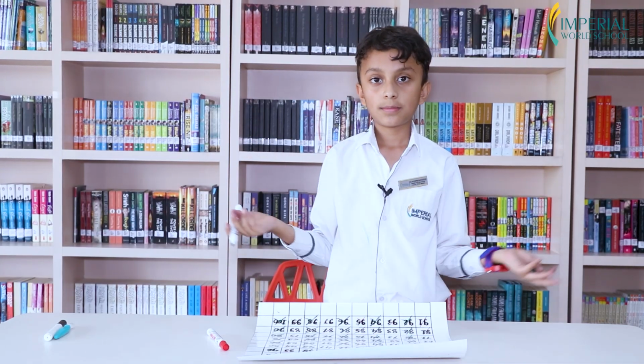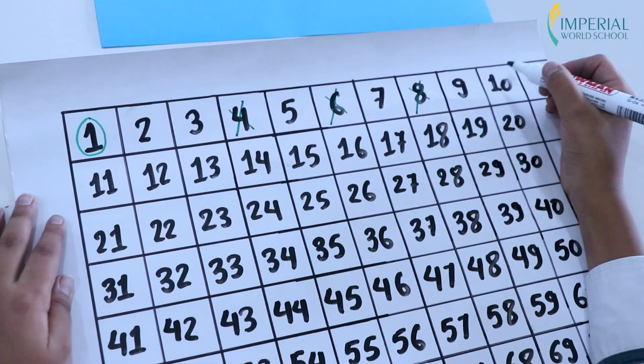Now we have to cross out all the numbers divisible by 5, but not 5.